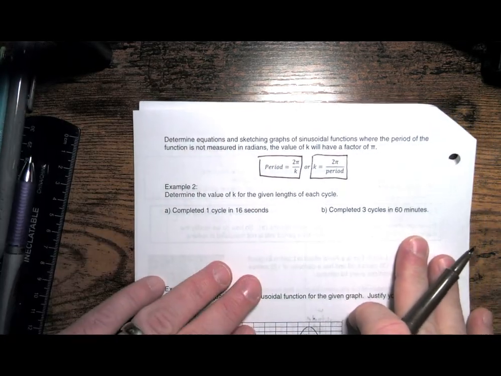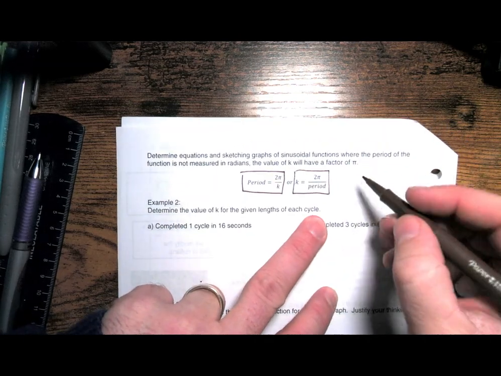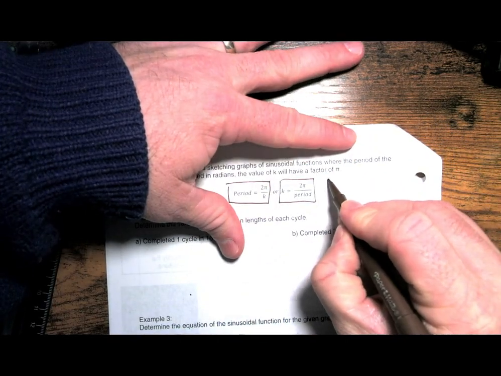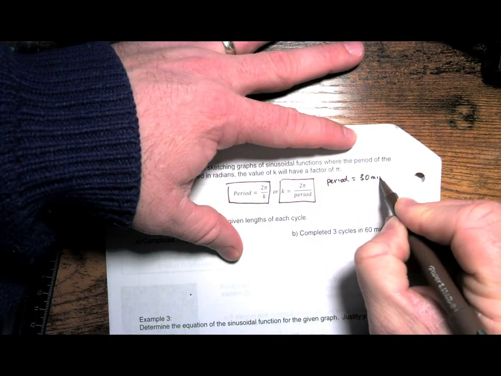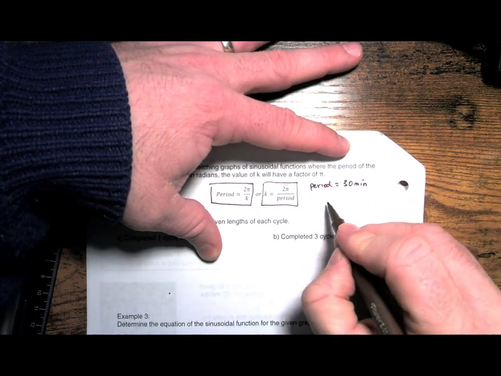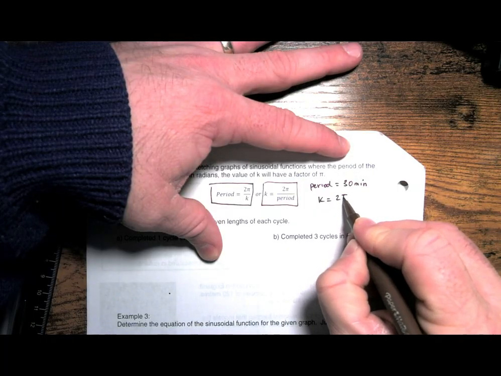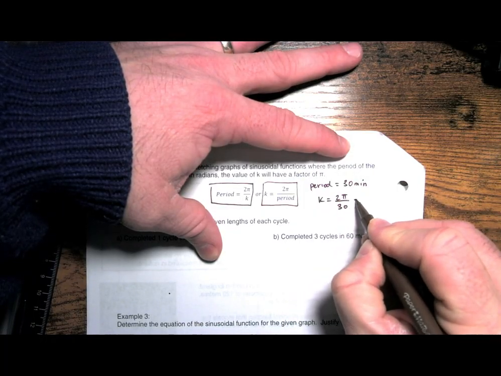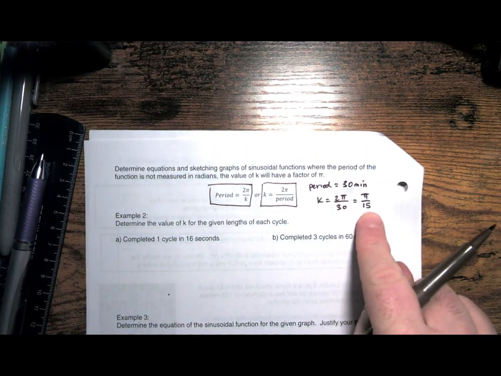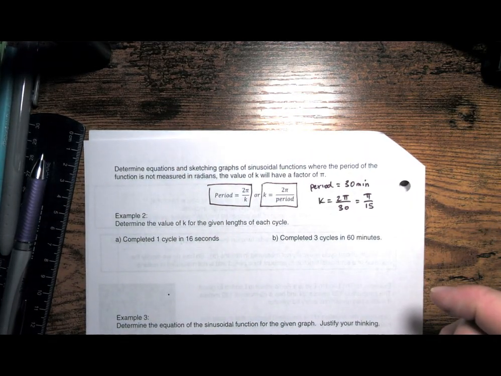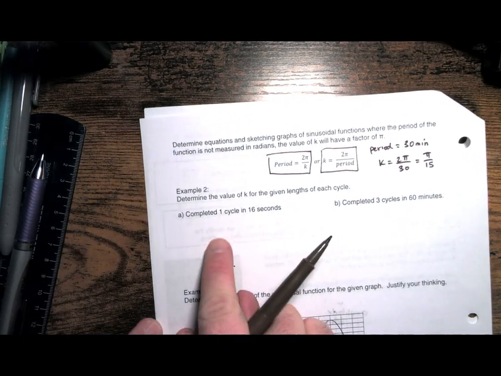So for example, in the last question, we saw that the period was 30 minutes. Our k value would be 2 pi over 30, or if I simplify that fraction, pi over 15, that would be the thing that we would put into our equation. Okay. So same thing for this one.